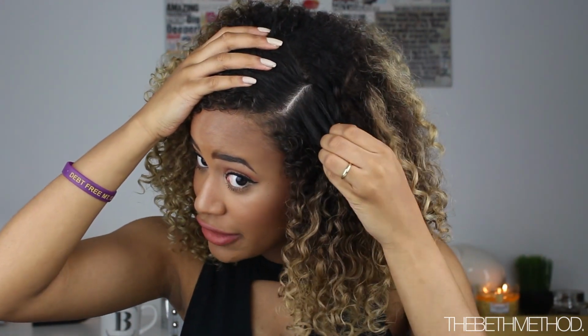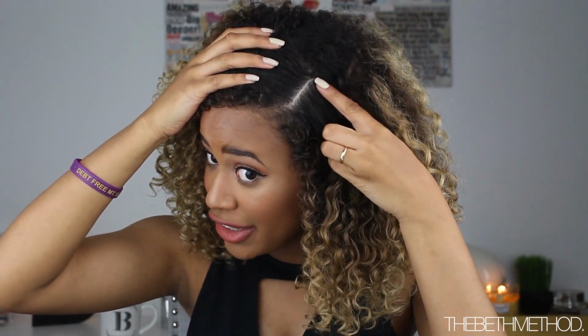My hair is very tightly packed together at my scalp. Hair that's more like this, how it is in my baby hair, where you can see more spaces. If your hair looks like that all over your head, then you know that your hair is on the lower density side, the medium to low side.